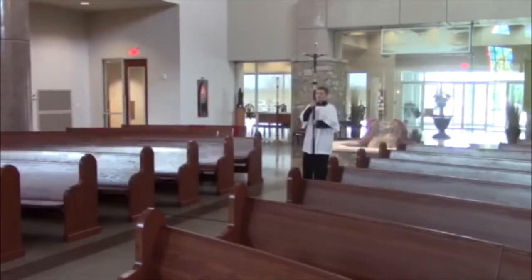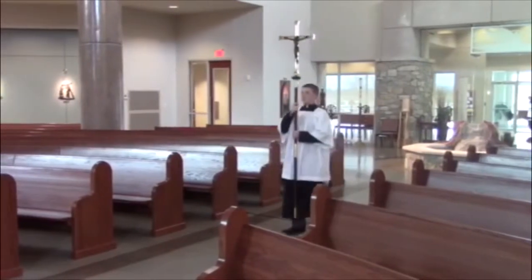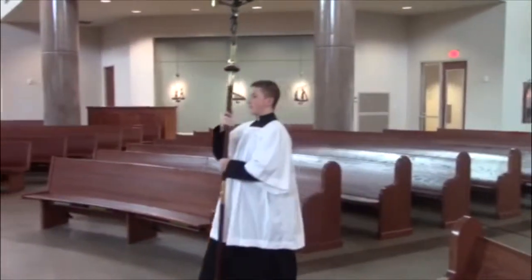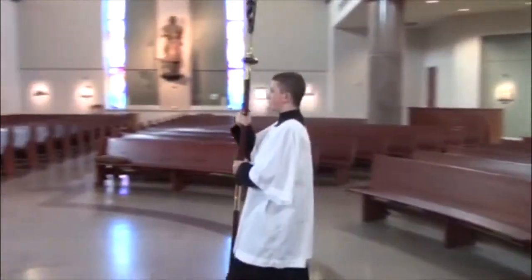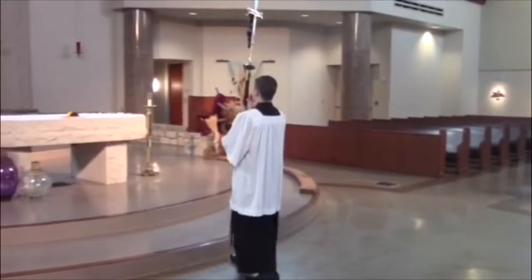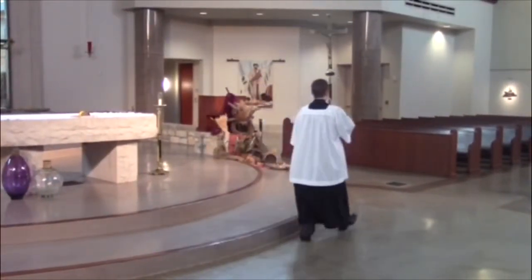First, the server with the processional crucifix will begin walking down the middle of the aisle. As the processional crucifix approaches the bottom step in front of the altar, the server should pause directly in front of the altar. The server has the option to bow their head.